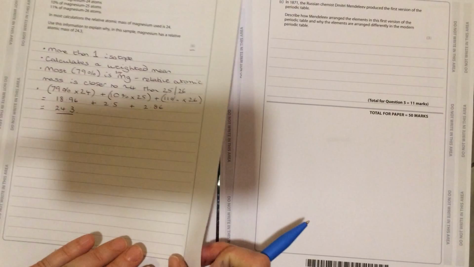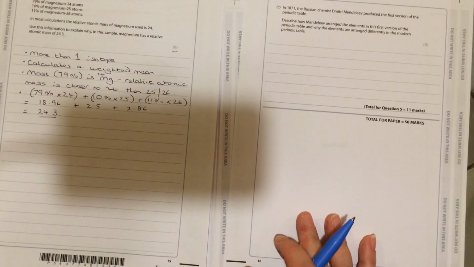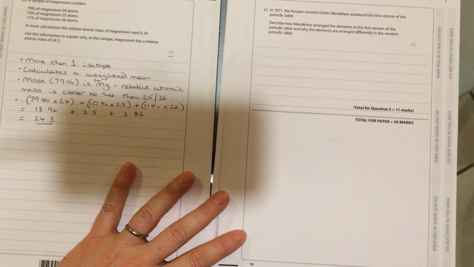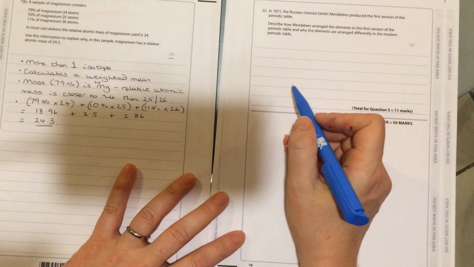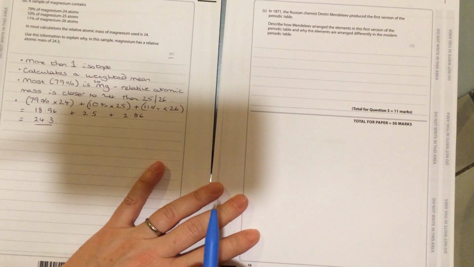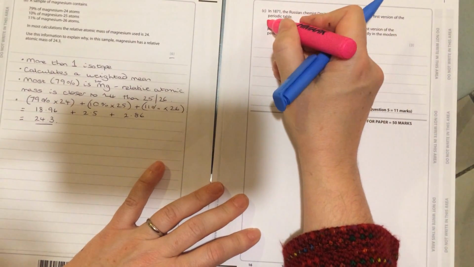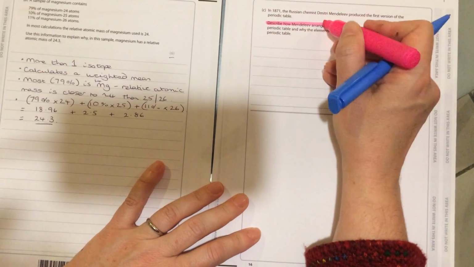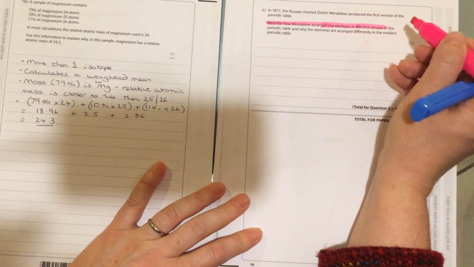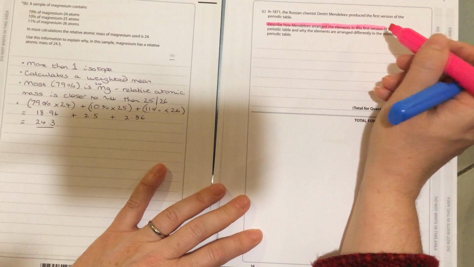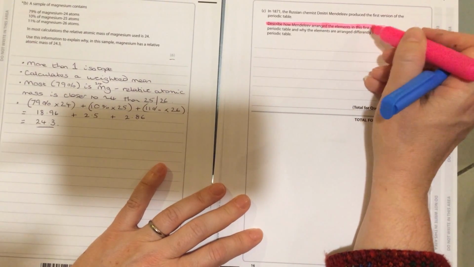Okay, final question then. Question part C. In 1871, the Russian chemist Dmitry Mendeleev produced the first version of the periodic table. Describe how Mendeleev arranged the elements, in this first version of the periodic table. Okay, so describe how Mendeleev arranged the elements in the first version of the periodic table and why the elements are arranged differently in the modern periodic table.